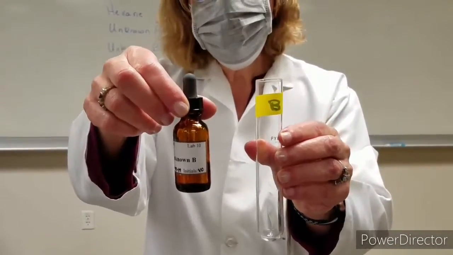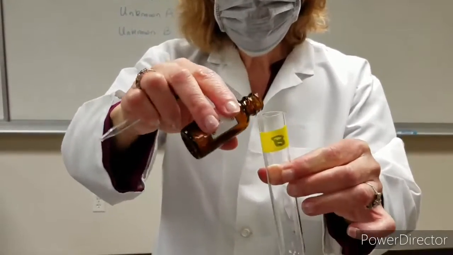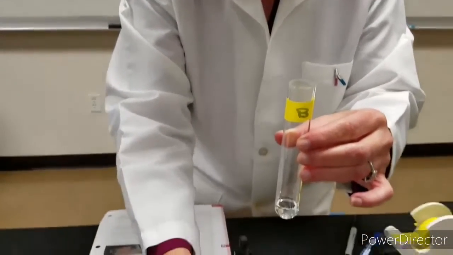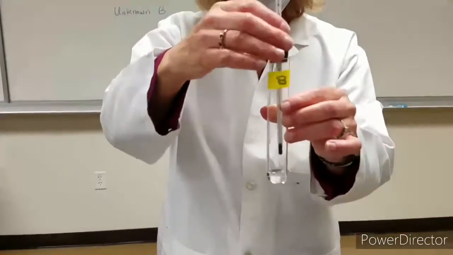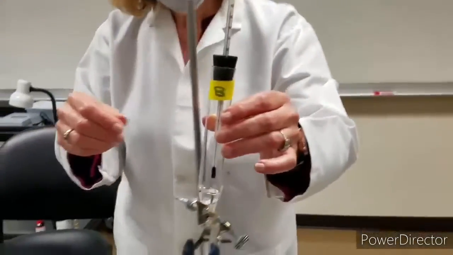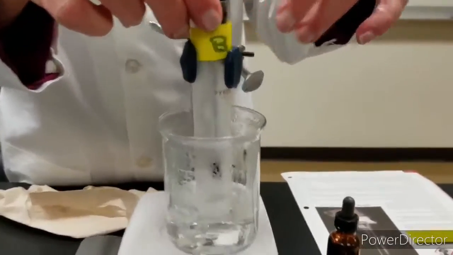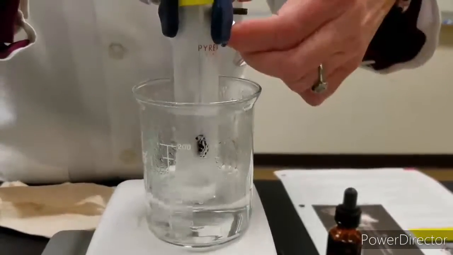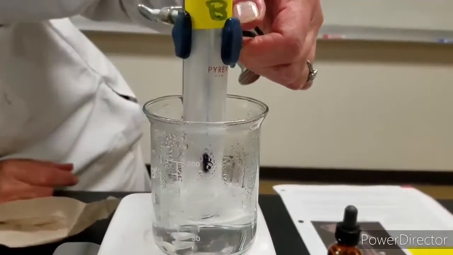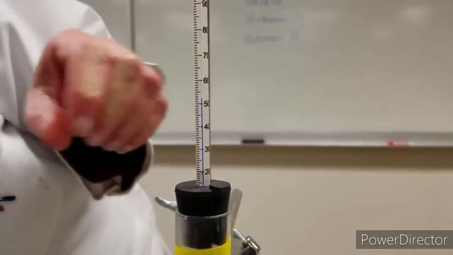Now we're going to do unknown B, and I'm going to pour some into the test tube. Going to put in the thermometer and put it inside the water bath. And I do notice the temperature is going up.